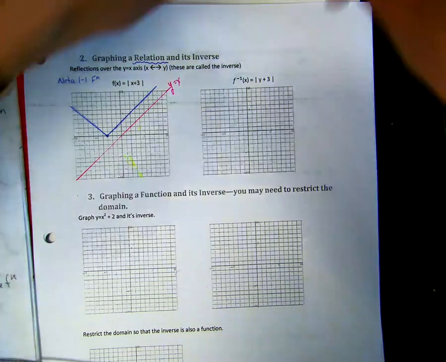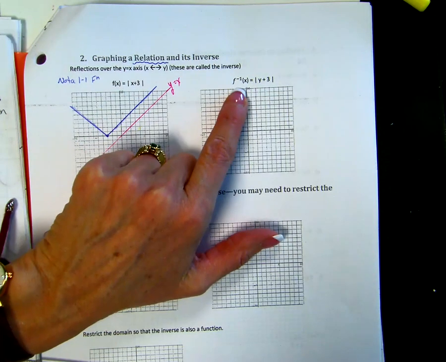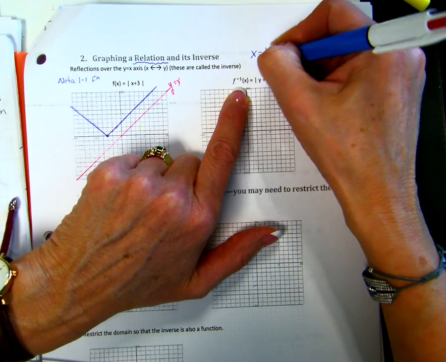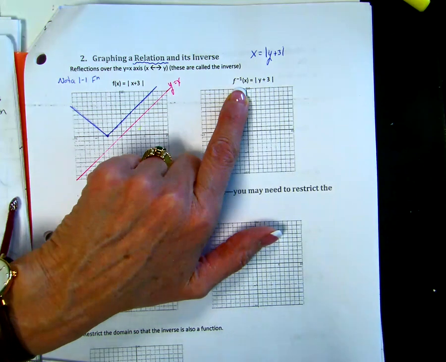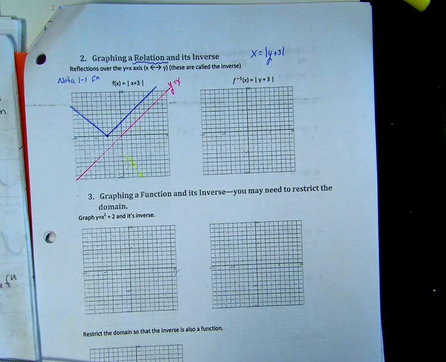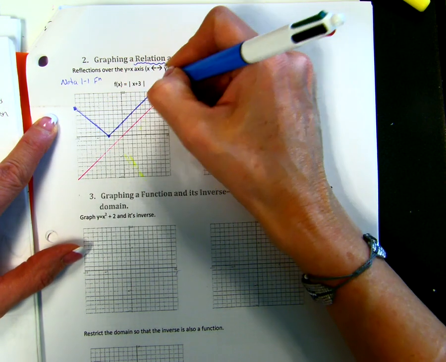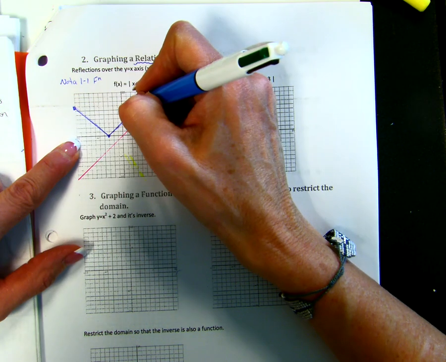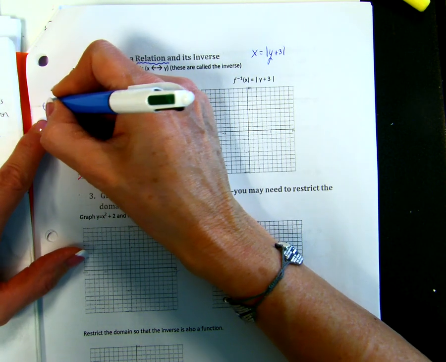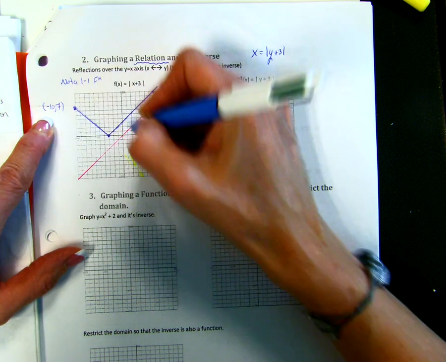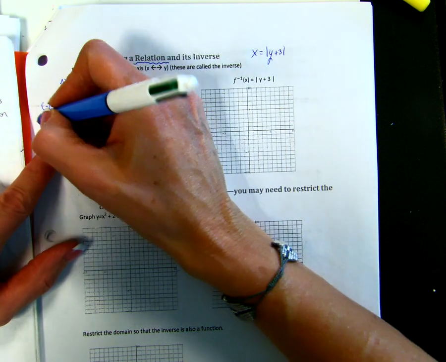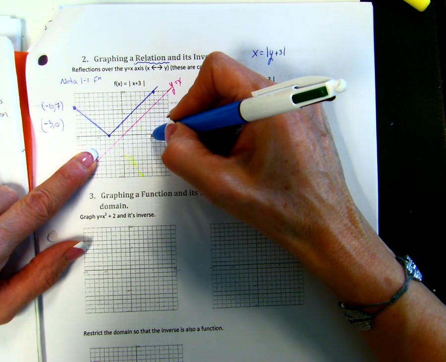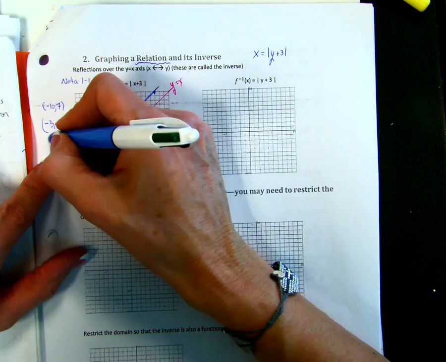Let's take our key points and graph the inverse. So the inverse, x equals absolute value of y plus 3. Okay, so we're going to take some key points, and let's just list some key points here. So it looks like I've got -10, 7. I've got this point here at -3, 0. And this point here at 7, 10.